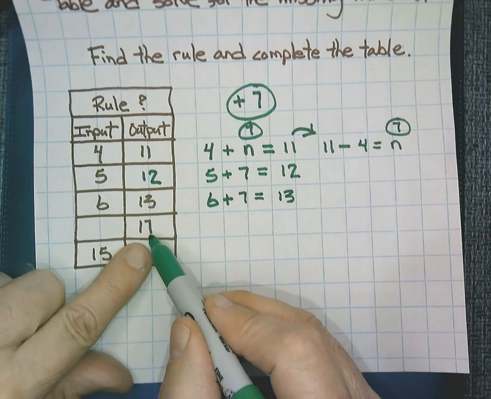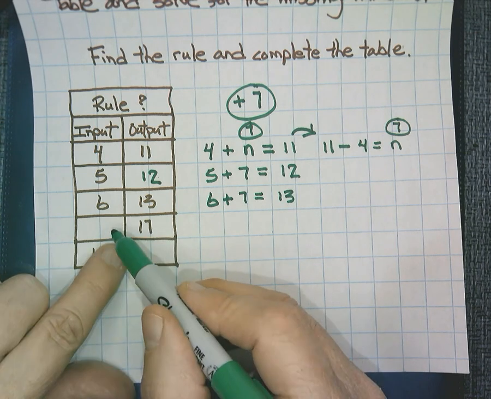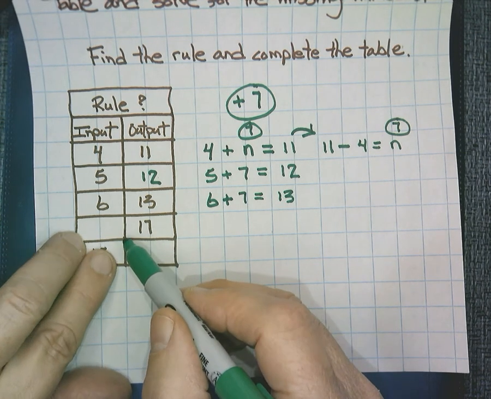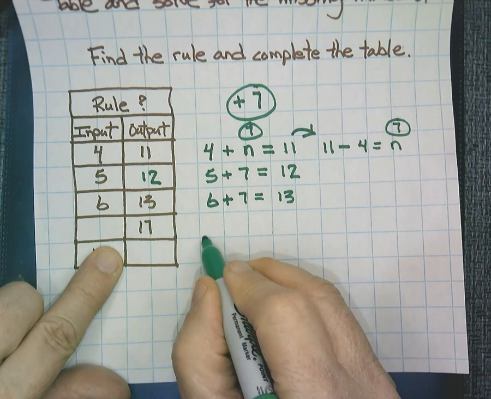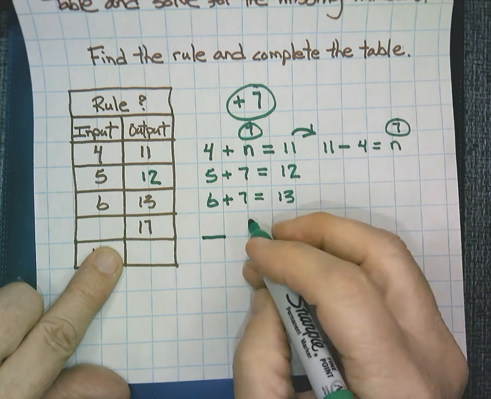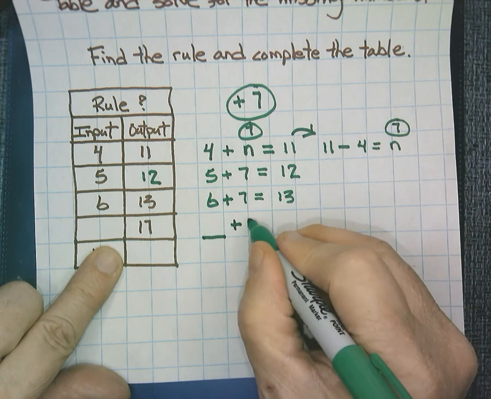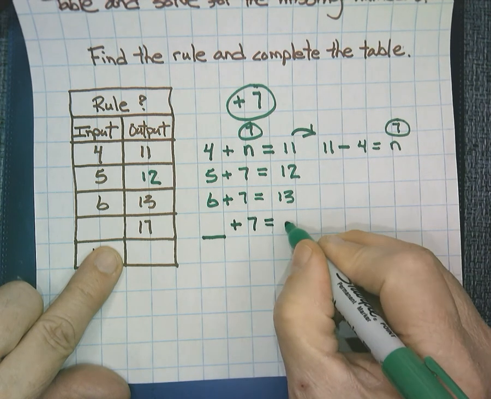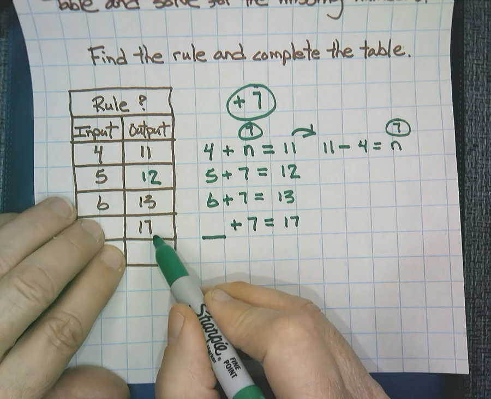Here I notice that we have our answer, but we do not have this number, but I can use a similar strategy. I'm going to put this time a blank. I'm not going to write n because we solved for n up here. We said that's 7. So blank plus our rule, which is plus 7, is equal to 17.